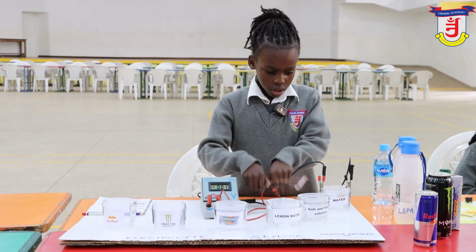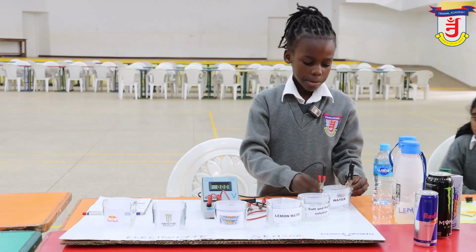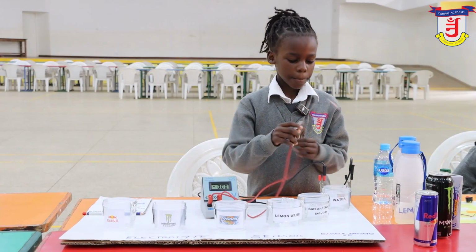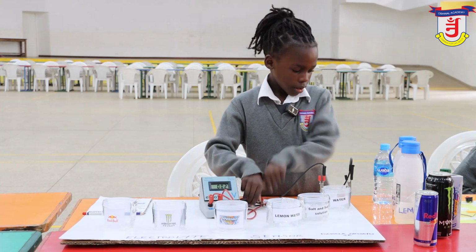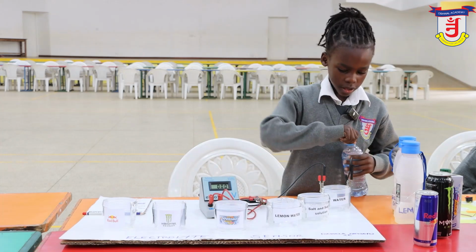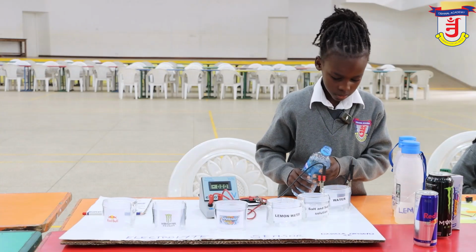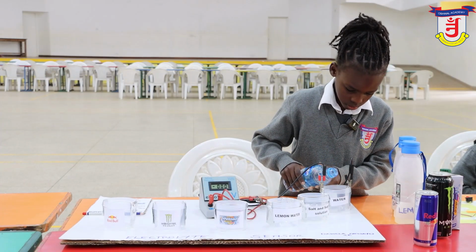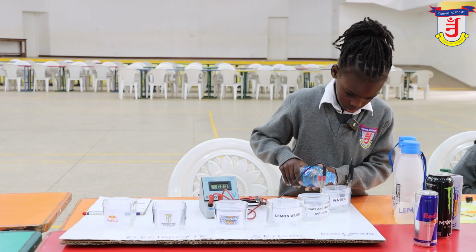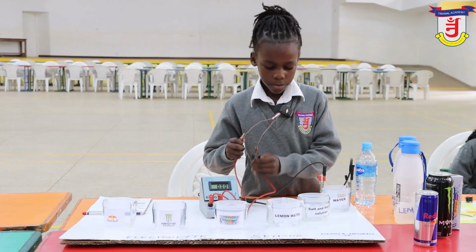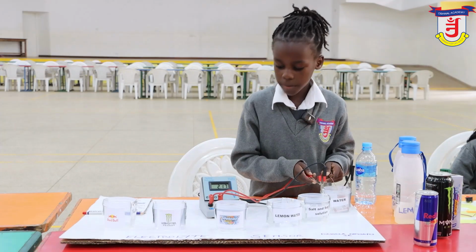Next, you take the two clippers on the foil. You take the sensor, pour the drink, and put the sensor inside.